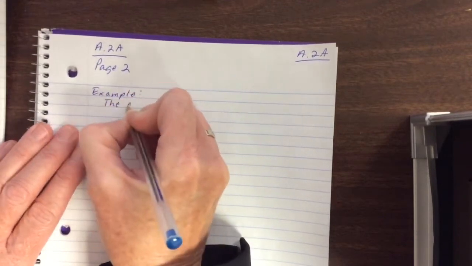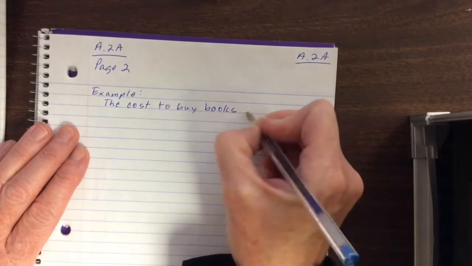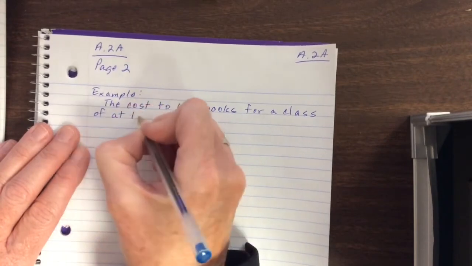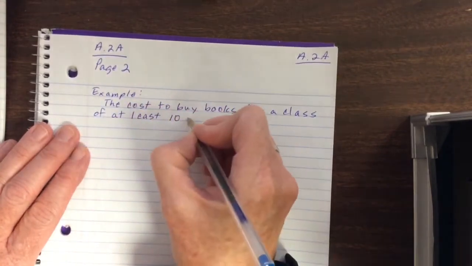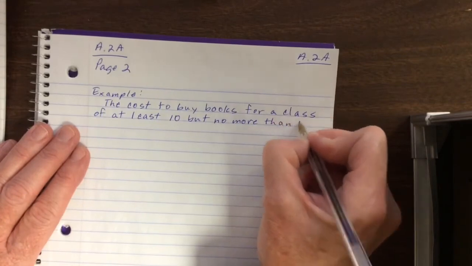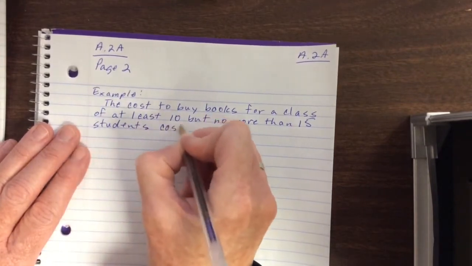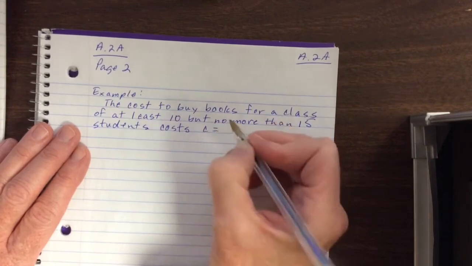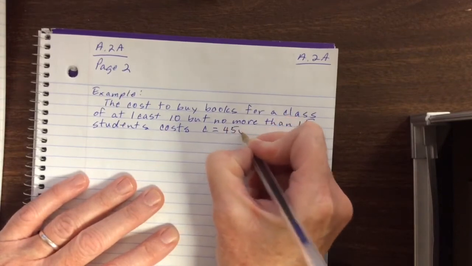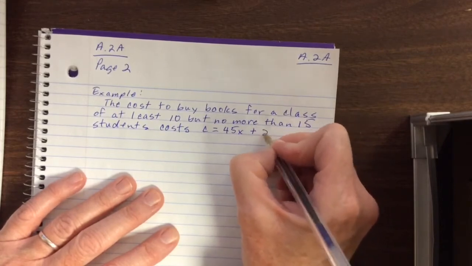The cost to buy books for a class of at least 10, but no more than 15 students costs, the cost equals, the books are $45, plus no matter how many we order, we have to pay a $25 fee.